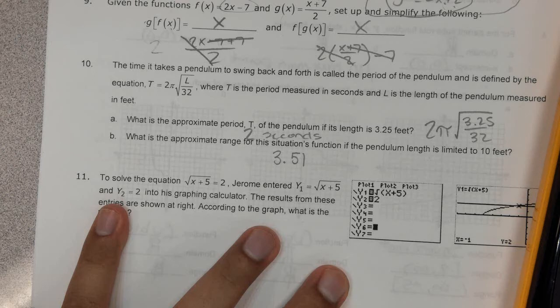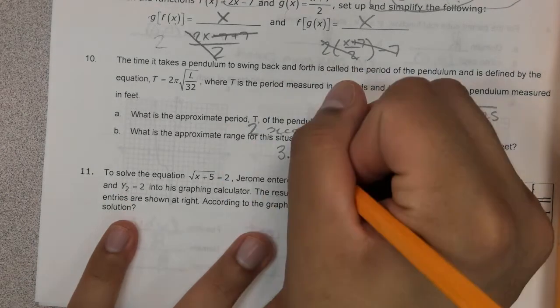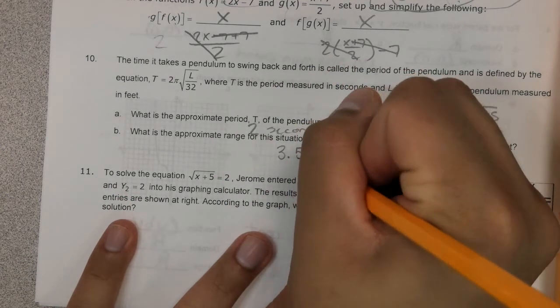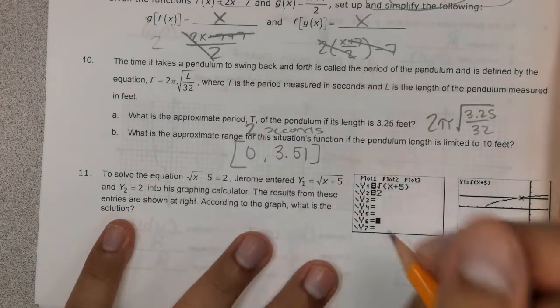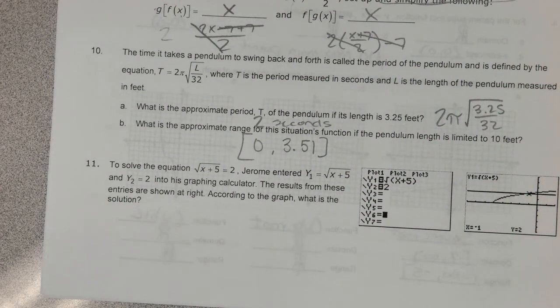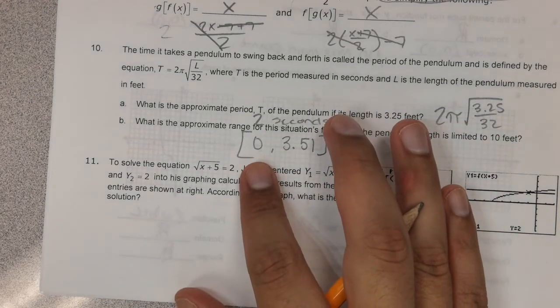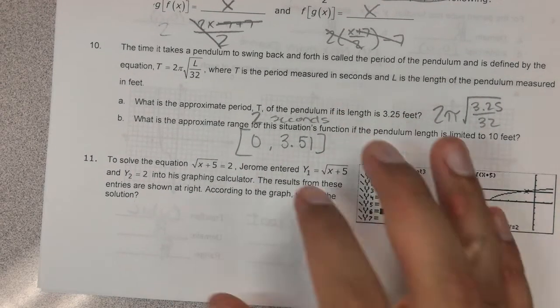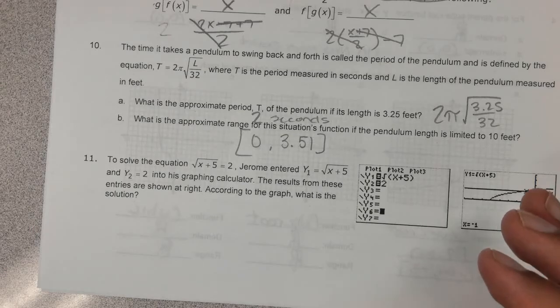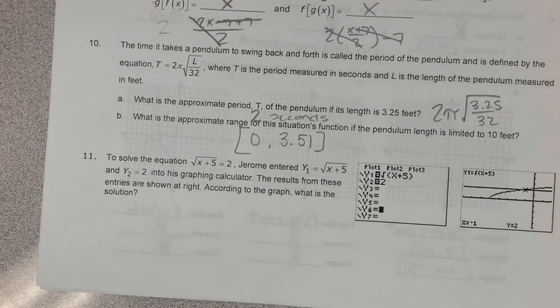So if it's limited to 10 feet at 0, it's 0 seconds, and then 3.51 seconds for 10 feet.